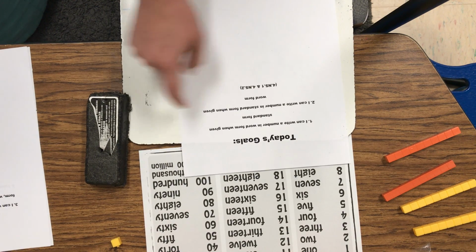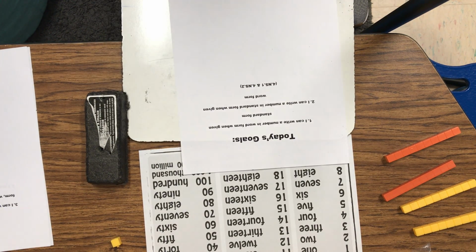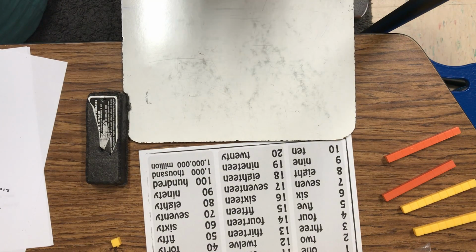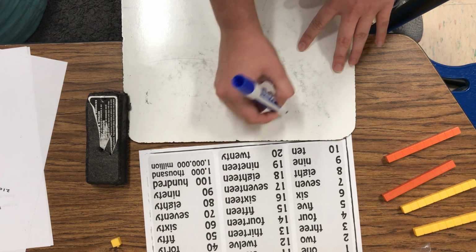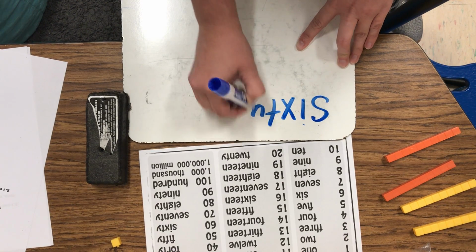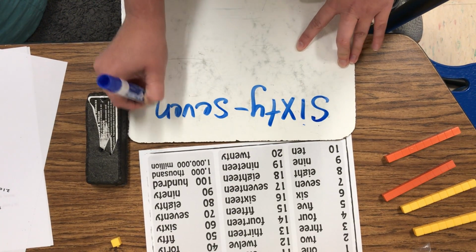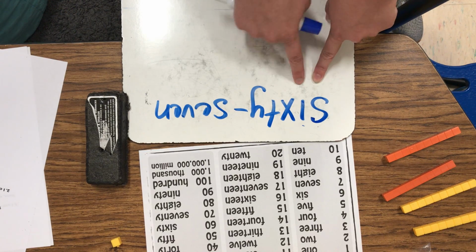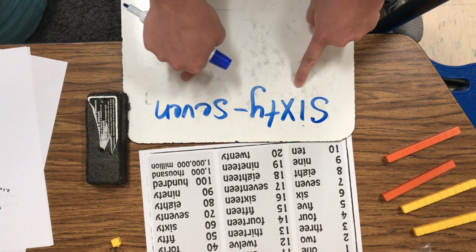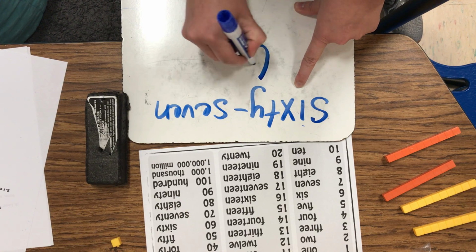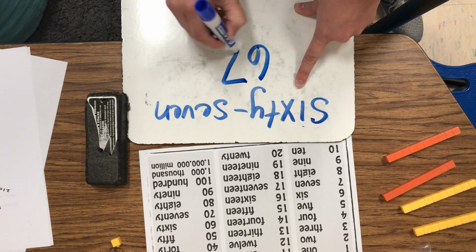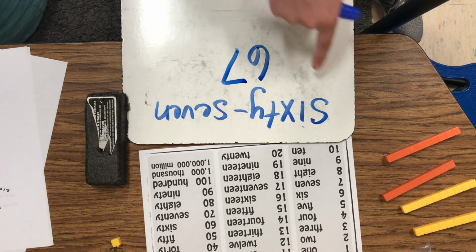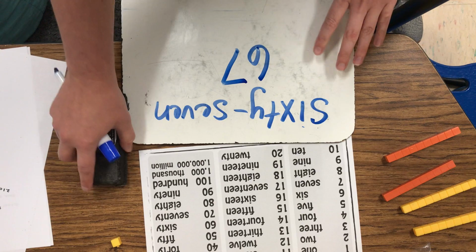So then we just met one of our first goals, which was to write a number in word form when given standard form. So each number I was giving you standard form and we wrote it in word form. Now I'm going to give us some examples in word form and I want us to write it in standard form. So let's say we have 67. So again, I know that I have a 2-digit number because I have 67. So 60 means I have a 6 in my tens place, and then in my ones place it says 7. So I'm going to write 7.